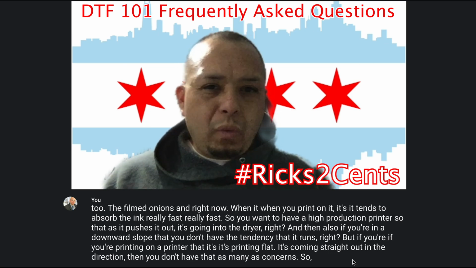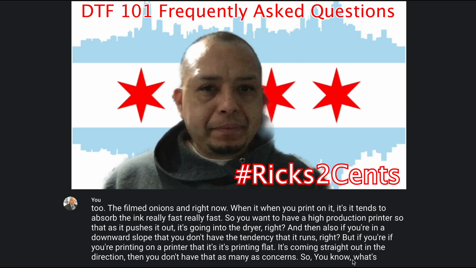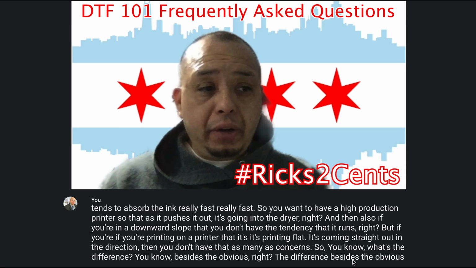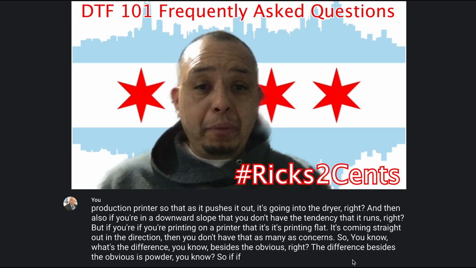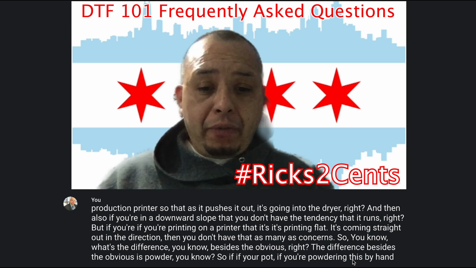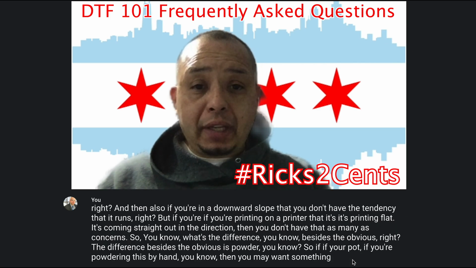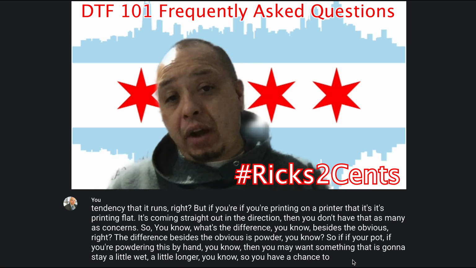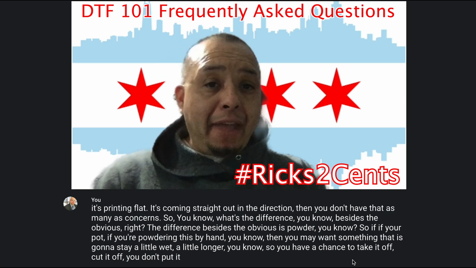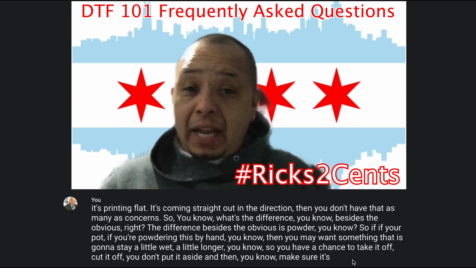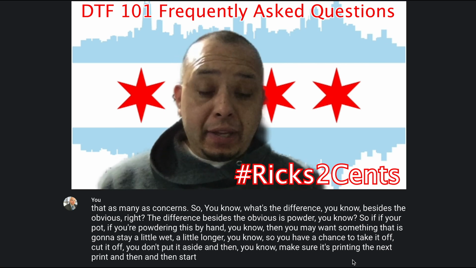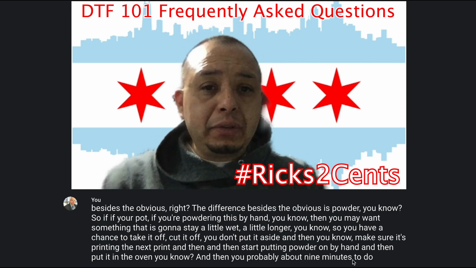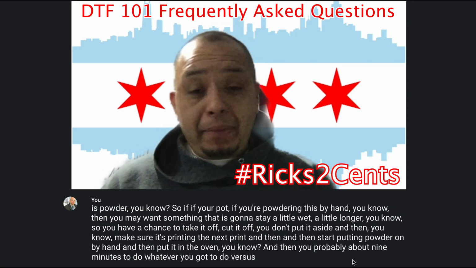So, what's the difference? Besides the obvious, right? Besides the obvious is powder. If you're powdering by hand, then you may want something that stays a little wet a little longer, so you have a chance to take it off, cut it off, put it aside, make sure the next print is printing, and then put powder on it by hand and put it in the oven. Then you probably have about 9 minutes to do whatever you've got to do, versus the film that I'm using right now.